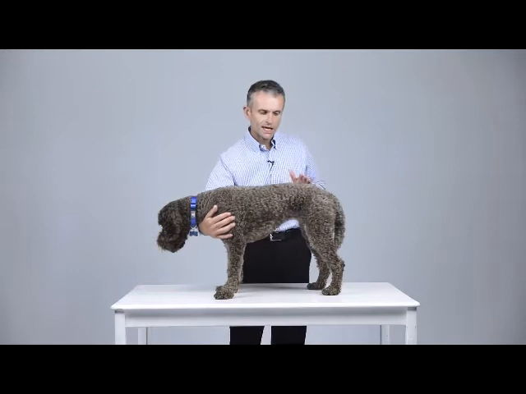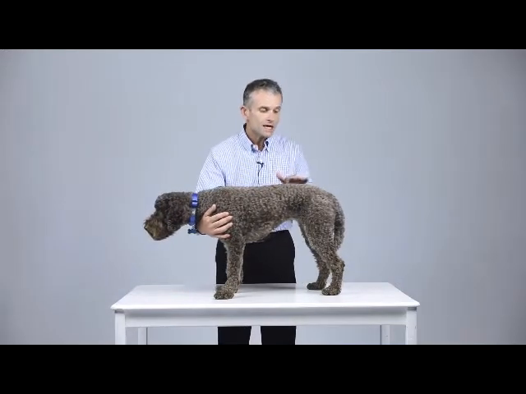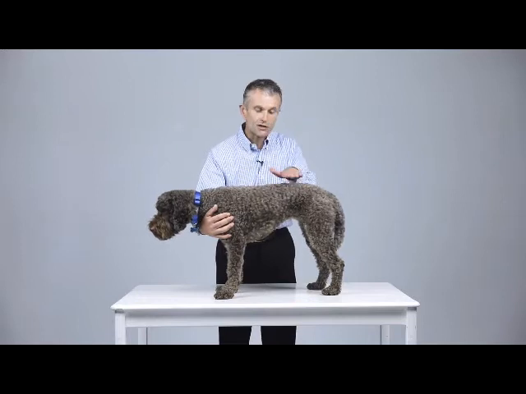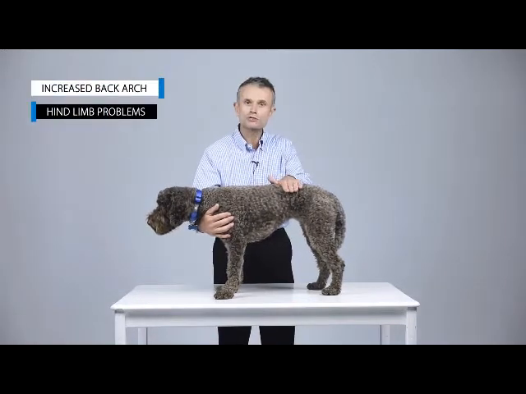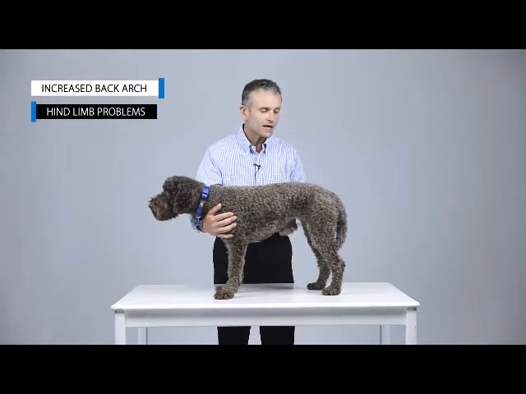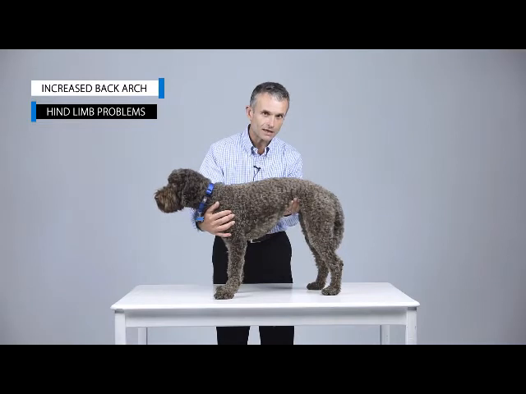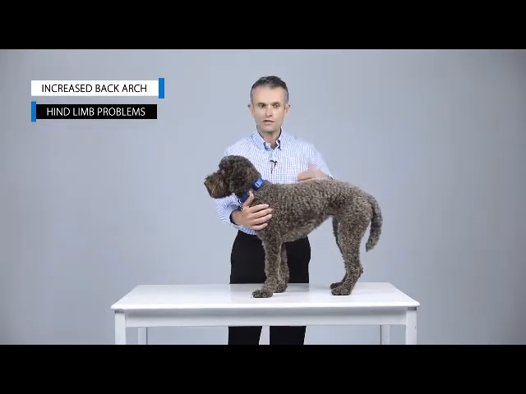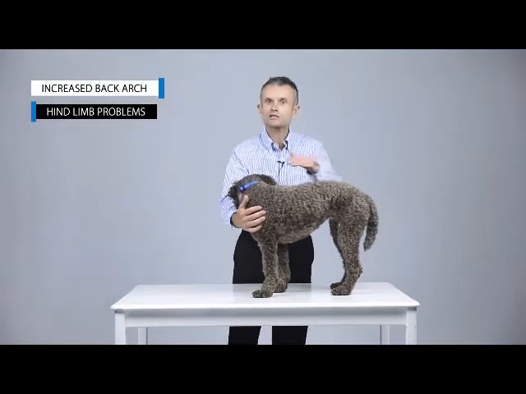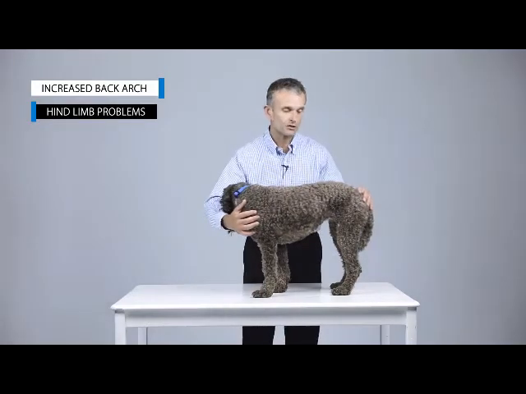Another great indicator of forward shifting of weight, which is really common in dogs, is a lack of flatness or a lack of lordosis of the back. Lordosis is that dip that dogs should ordinarily have in their back. If the back looks flat and even curved like that, that's indicative of weight being shifted forward. The dogs are arching their back to shift that weight forward. And that's indicative of hind limb problems.